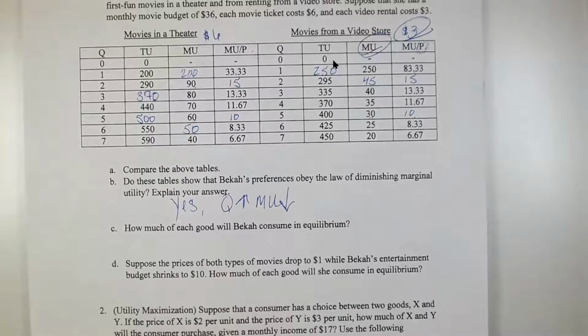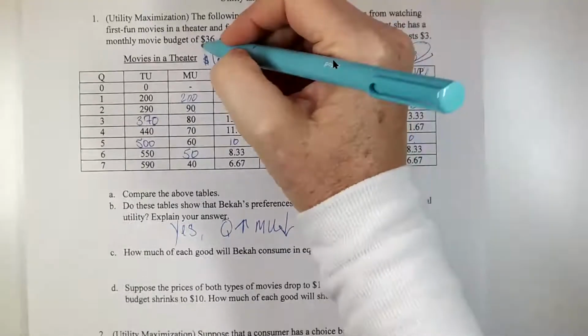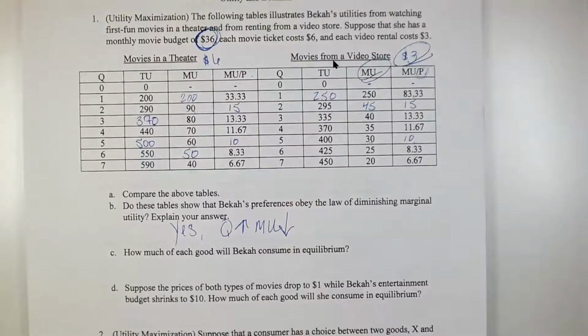All right, here's where we really have to start doing the work. How much of each good will Becca consume in equilibrium? Let's remind ourselves what the two conditions of equilibrium are. We have to exhaust our budget. In this case, our budget's $36, okay? And the last unit we consume of each has to provide the same MUP, marginal utility per dollar.